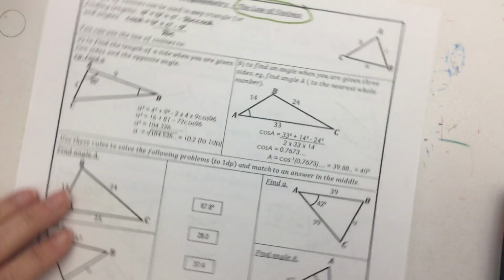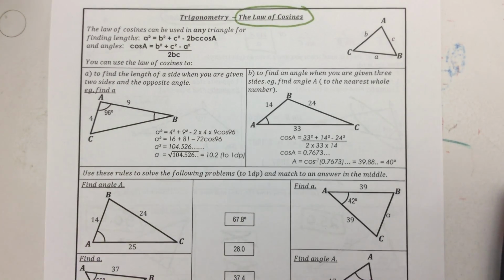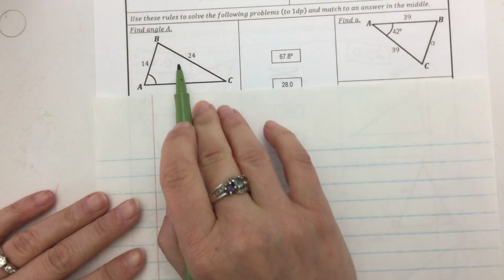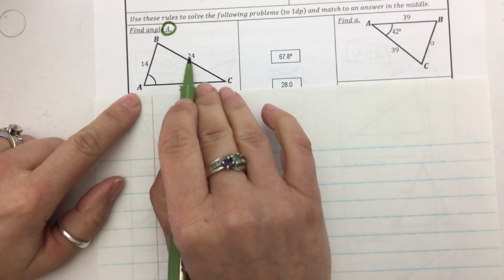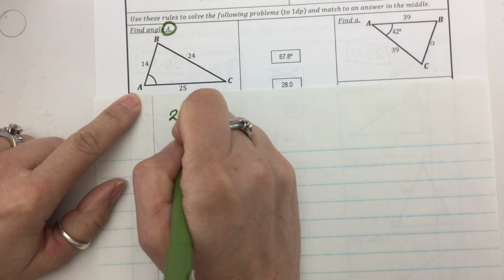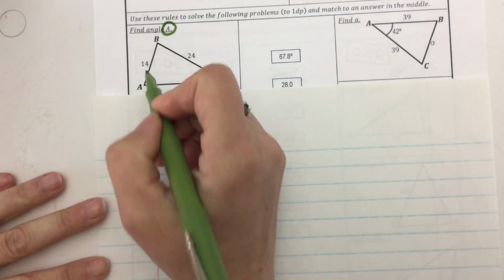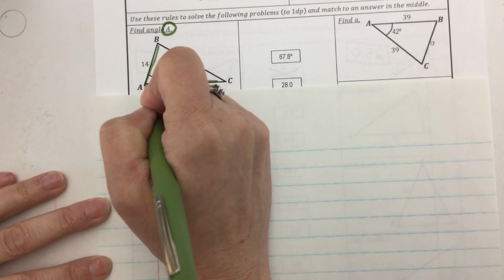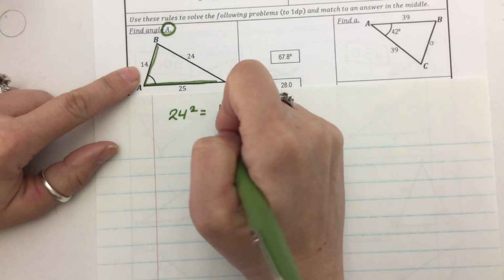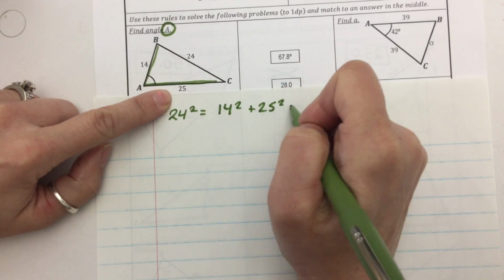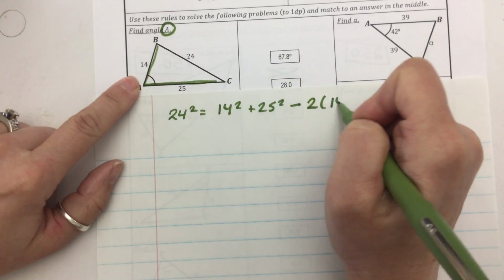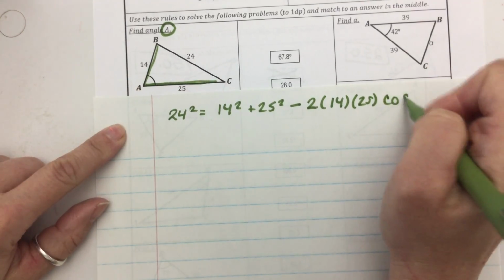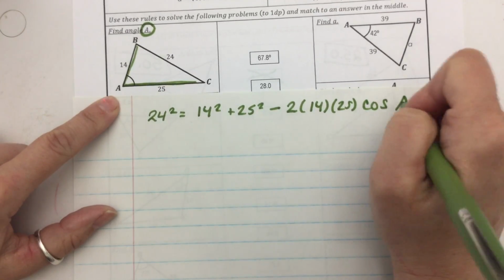Now if we flip it over, when you do not have a side and an angle across from it, that's when you have to use the law of cosines. So let's go ahead and look at one example here. If I'm using the law of cosines and they want you to find angle A, you have to have side A all by itself. So 24 squared equals, now the rest of the problem will be focused right here, the two sides and the angle that it touches. So it's the two sides squared added together minus 2 times those two sides again, times cosine A.